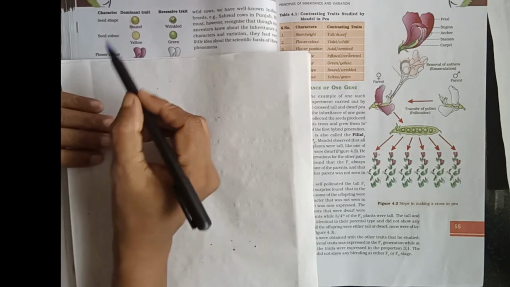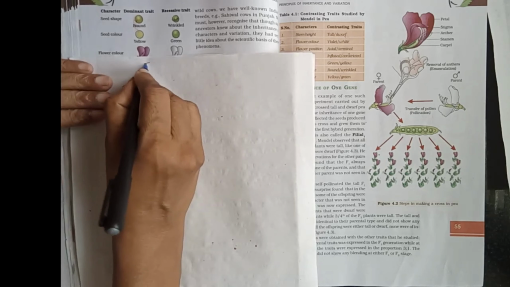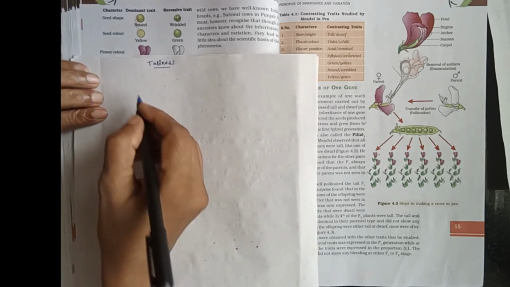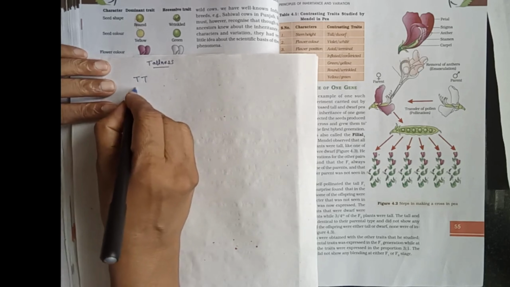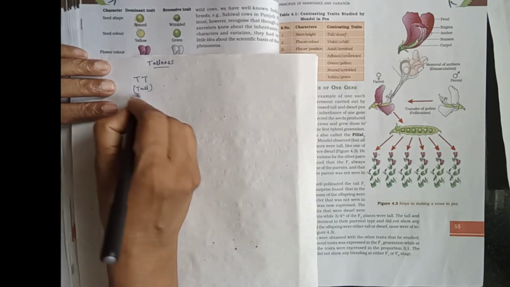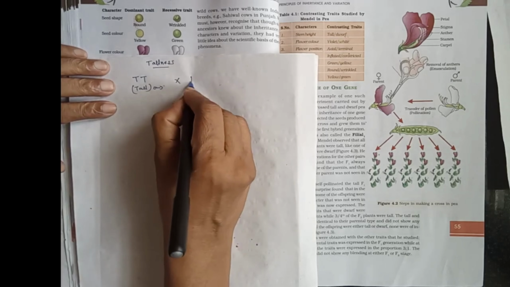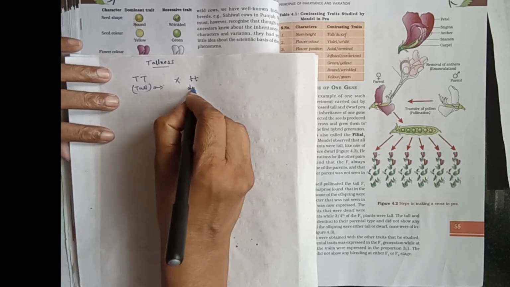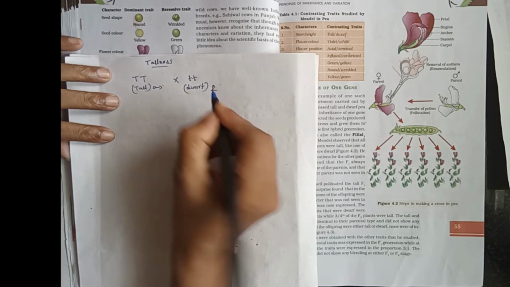Another monohybrid cross that we consider is the character tallness. This is a homozygous tall plant, maybe male or female. Then this is the homozygous recessive parent, that means dwarf, male or female.